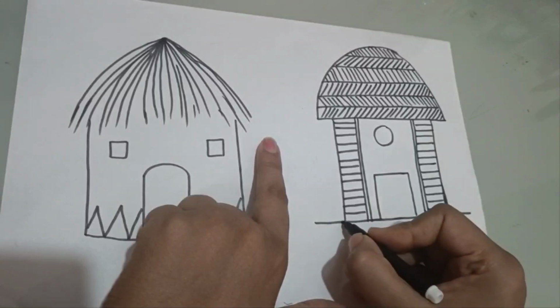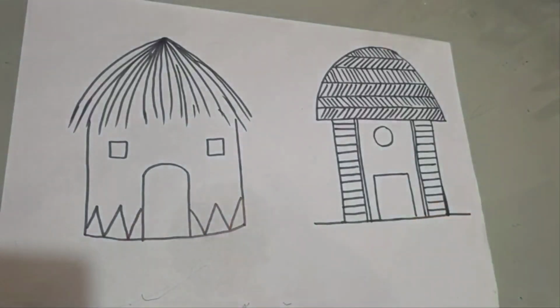Okay, so these are two other different kinds of houses that we use in Warli drawing.